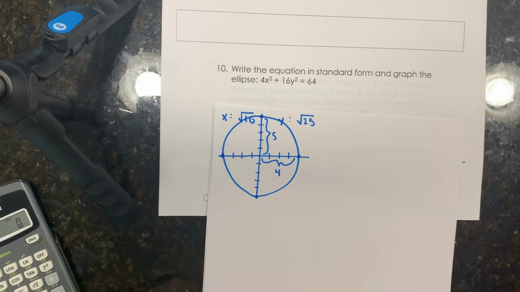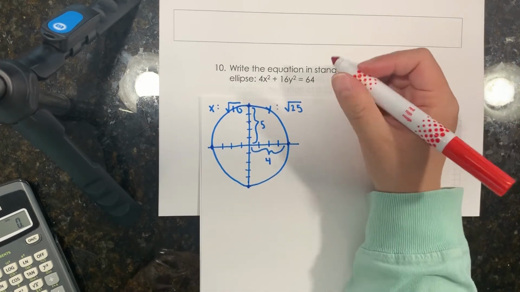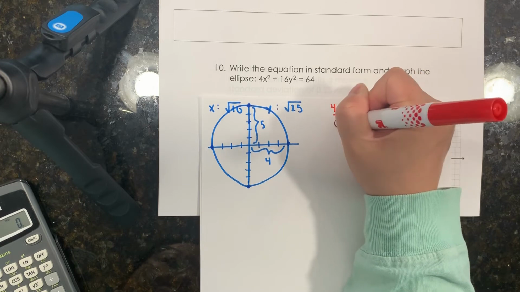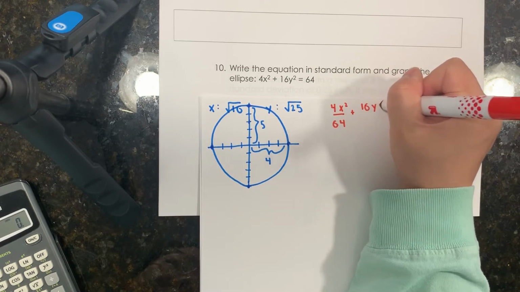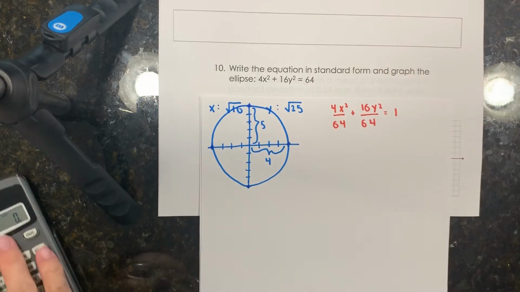Now for number 10, we have to put it into that last form that we just saw. So what I need to do is divide everything by 64. So that'd be 4x squared divided by 64 plus 16y squared divided by 64 equals 1.